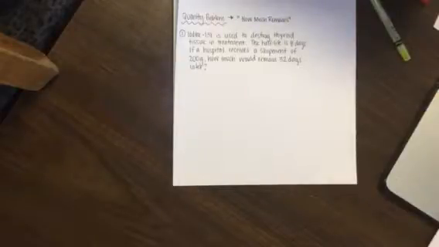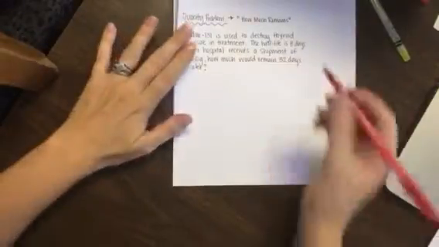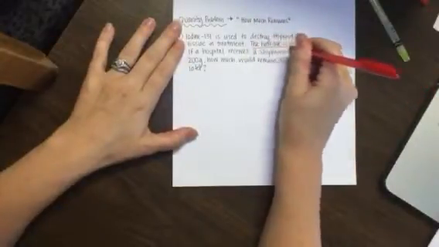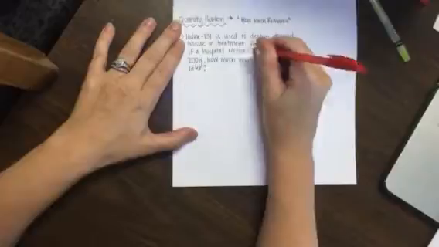So the first thing that we want to do is pull out our important chunks of information, and that's usually going to be our number values. So it's important to know what the half-life of something is. So the half-life is 8 days.